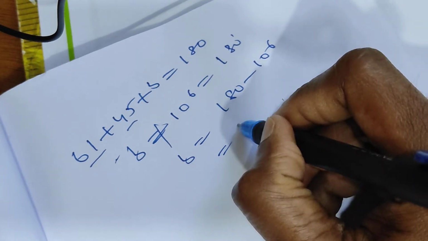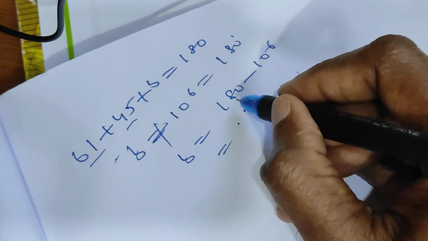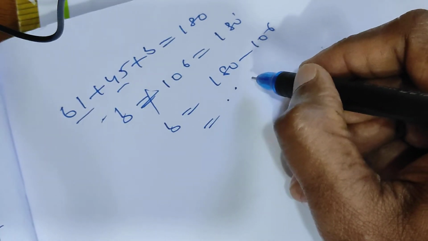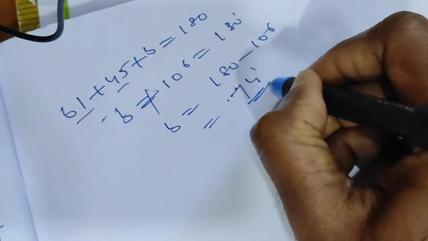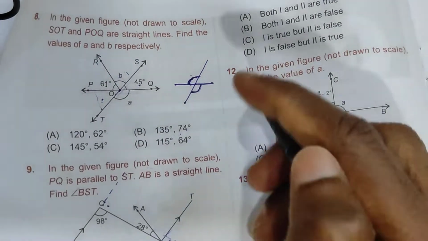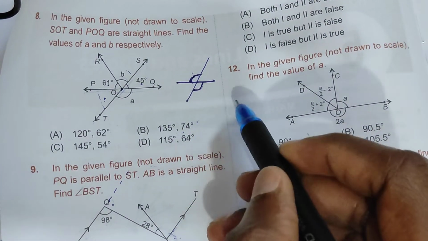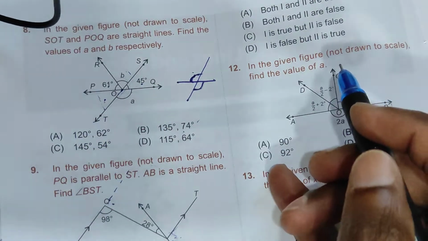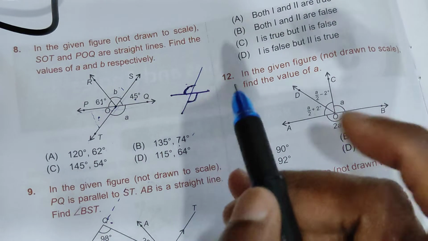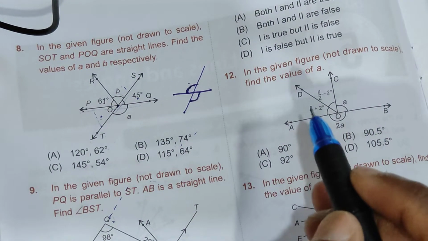This is equal to 74 degrees, right? 180 minus 106 is 74 degrees. B is equal to 74 degrees. If it is an exam, directly you can pick this answer. B is the right answer, but you should know how to find the value of A also. But in the exam, you don't need to find the value of A, as there is only one option with 74 degrees. Tick the answer and move forward.